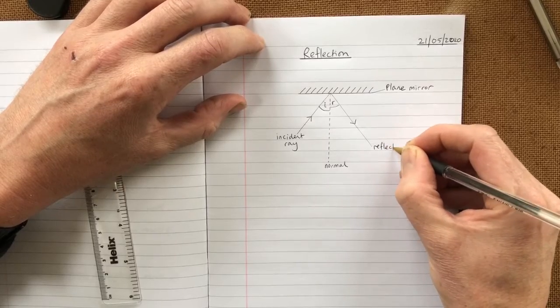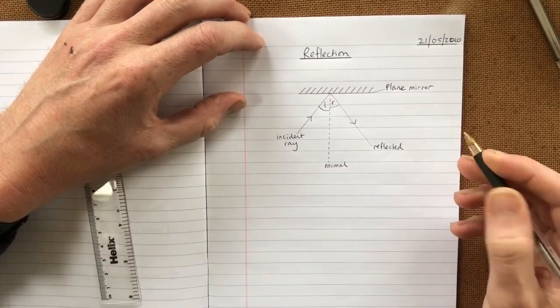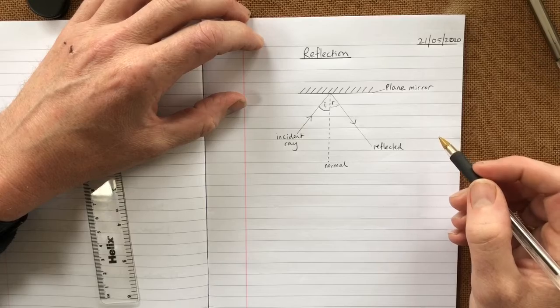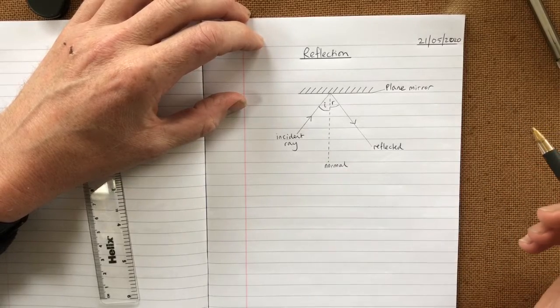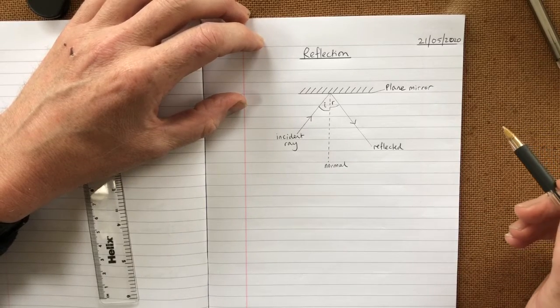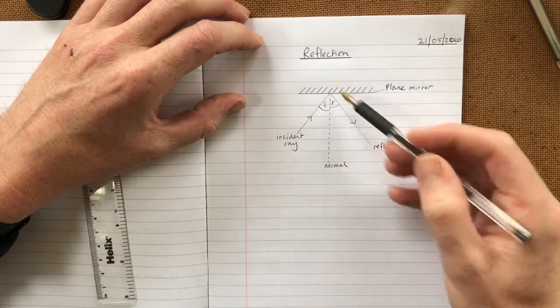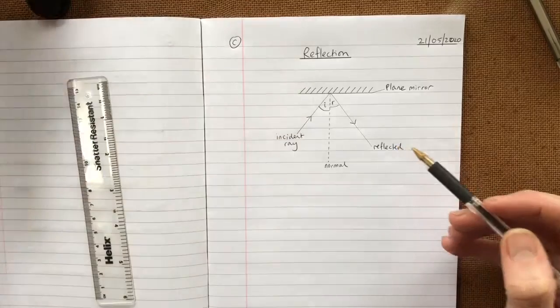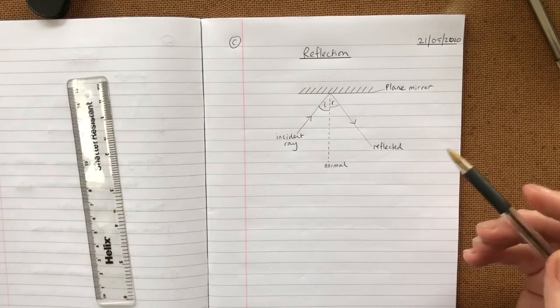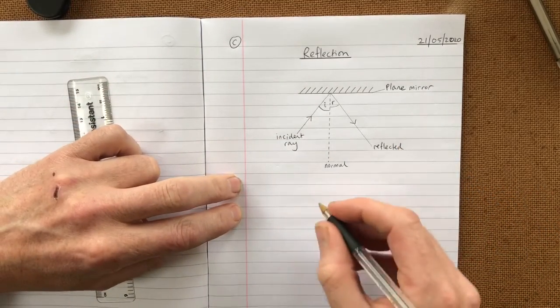If we're in class, we'd be shining beams of light on plane mirrors and measuring this. It's not the most exciting thing because it's kind of obvious. From living our lives, we know that this is the case, that I equals R. So underneath I can put that.